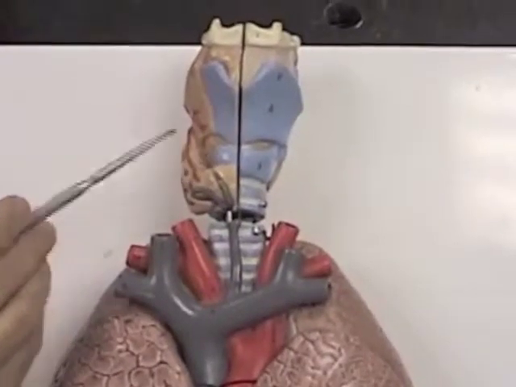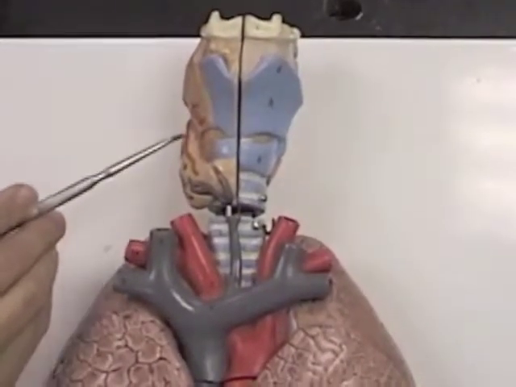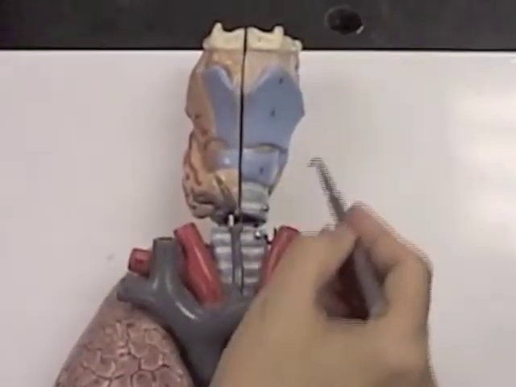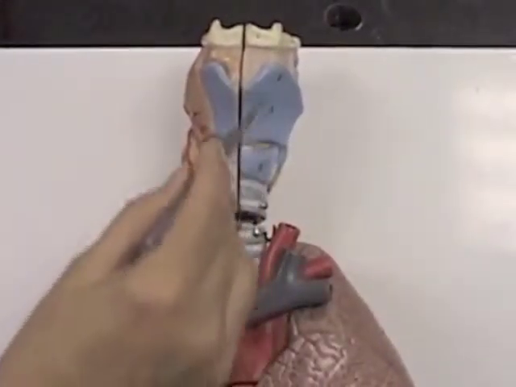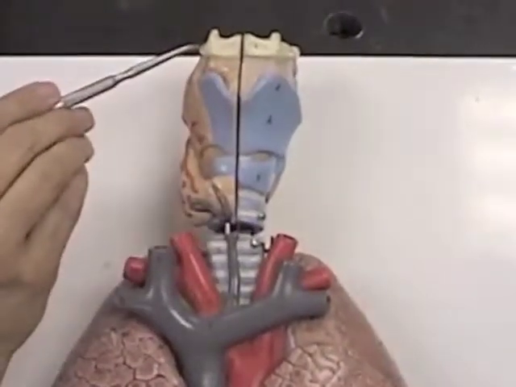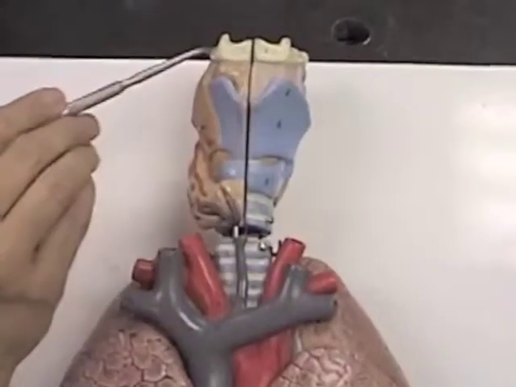Associated with the larynx is the thyroid gland, and you can see the thyroid gland here. You can see half of it here. Remember, it's a bow tie, and the other part would be over here, which of course has been removed, so we can see the larynx more clearly. We also have the hyoid bone up here at the top. So here is the hyoid bone.